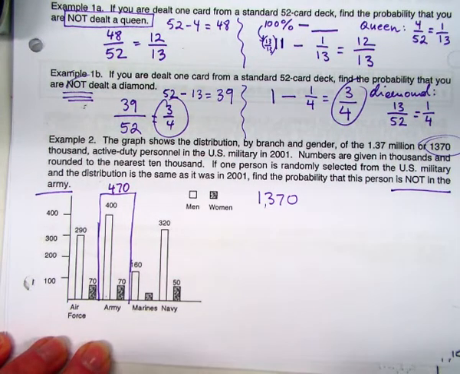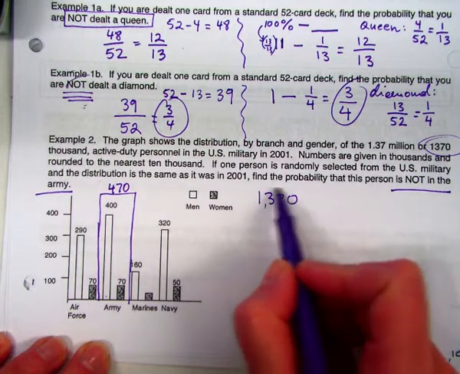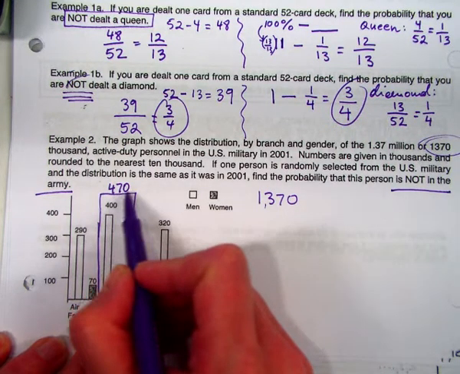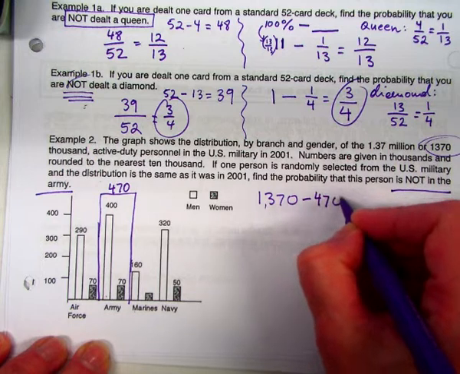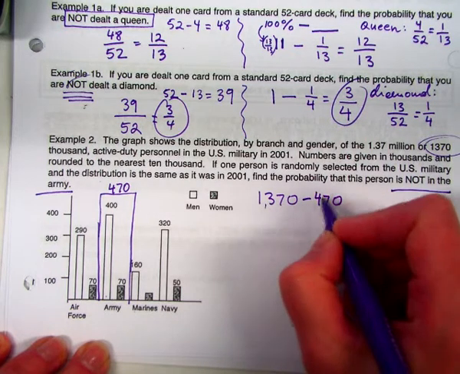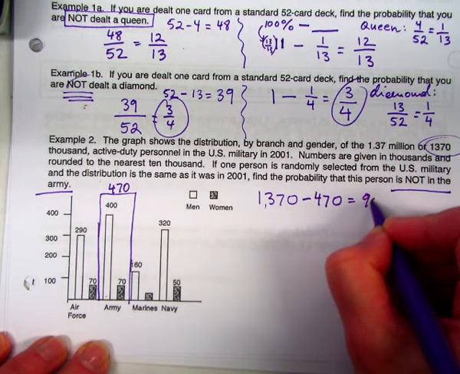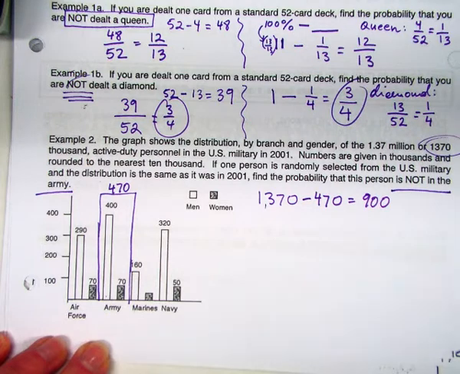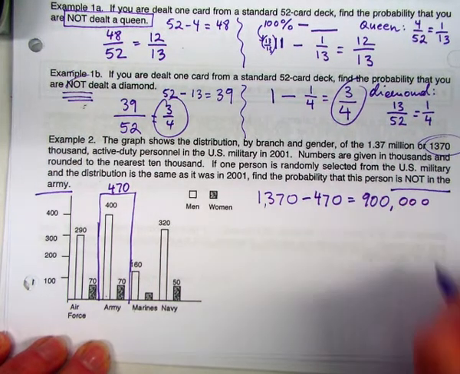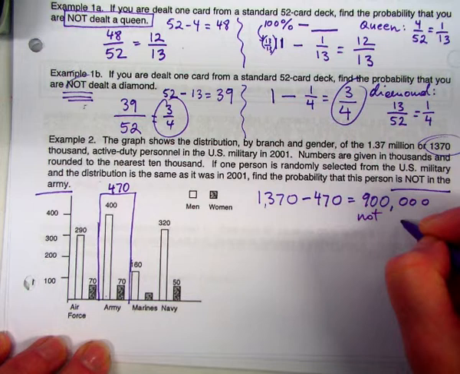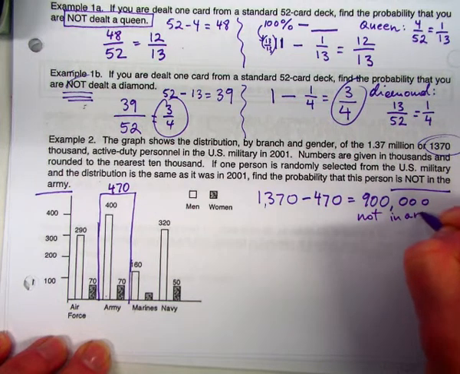So one way to do it is, this is my total in thousands. This is how many thousands are in the Army. So I'm going to subtract 1,370 minus 470, which gives me 900, and it's in thousands, so it's really 900,000. That's how many are not in the Army.